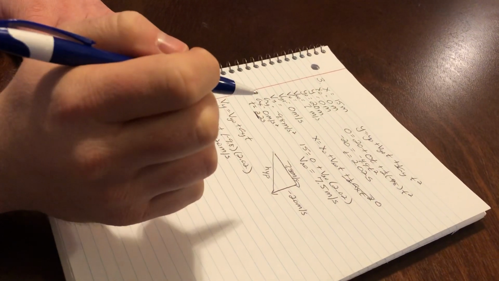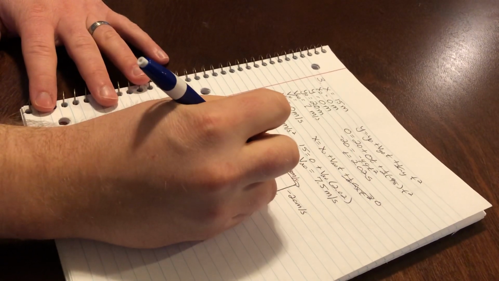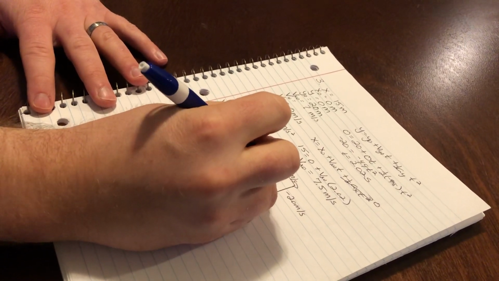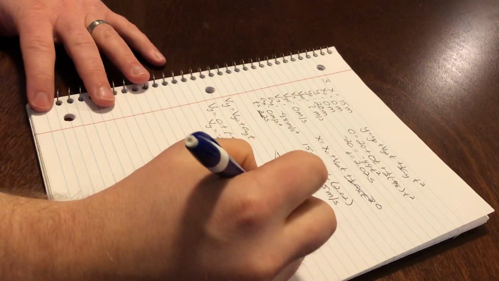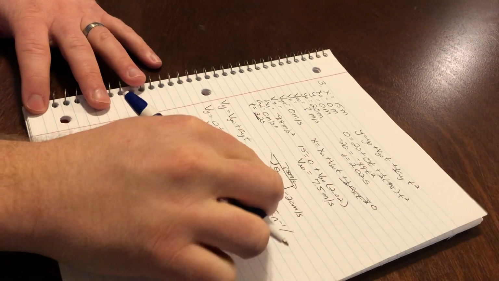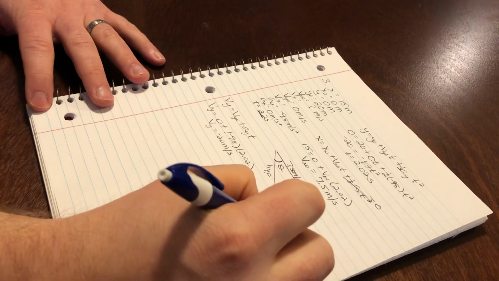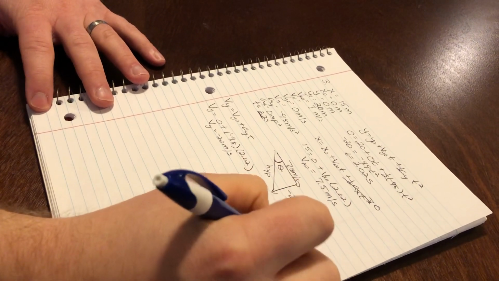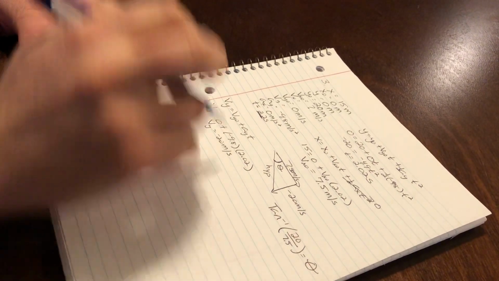And then the last part, at what angle will he hit the water? What we're looking for is this angle right here. And that would require a little bit of trigonometry. I would suggest inverse tangent of opposite divided by adjacent, which would be 20 over 7.5. And that will give us the angle with which he enters the water.